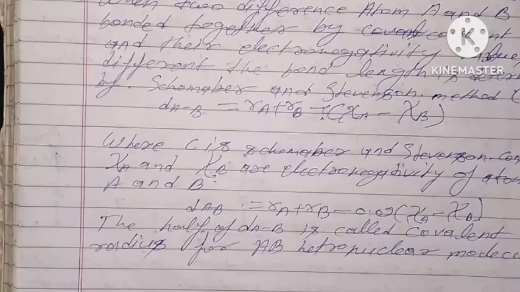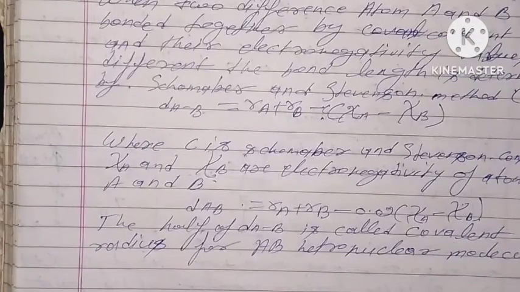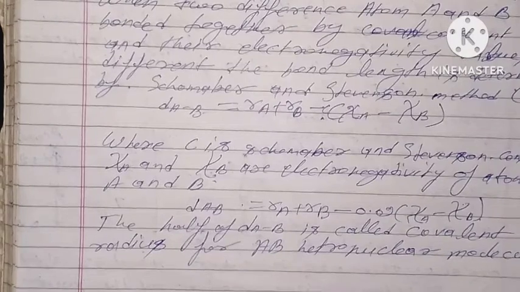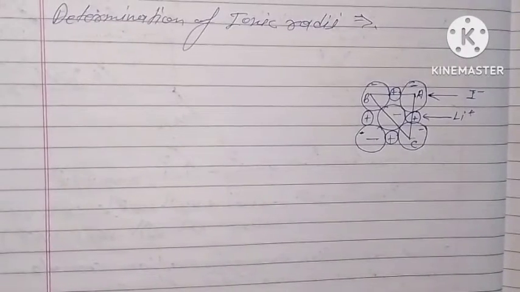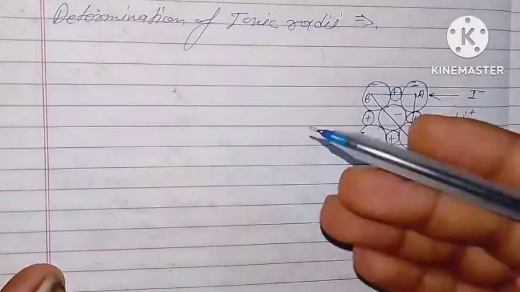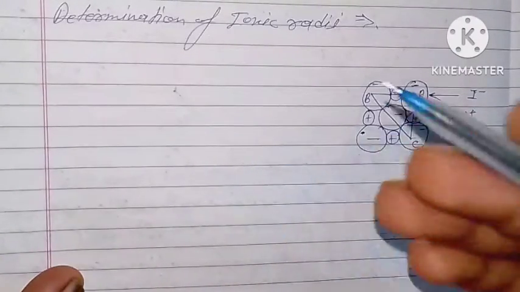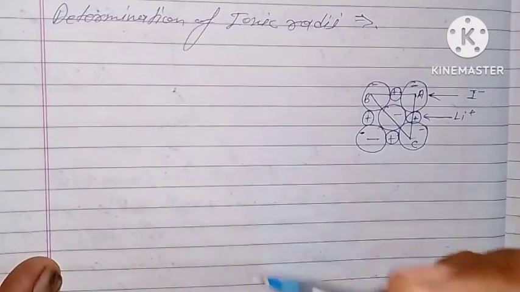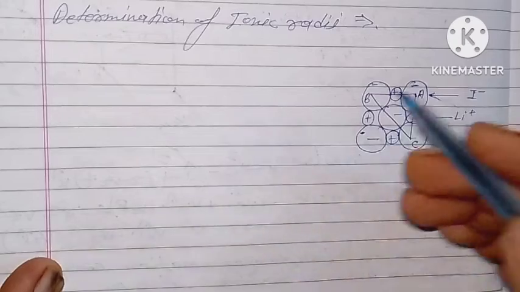And next is determination of ionic radii. The determination of ionic radii has been done by X-ray diffraction. The following two methods have been used for the determination of ionic radii.